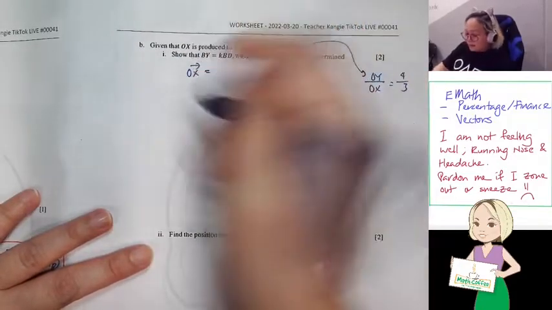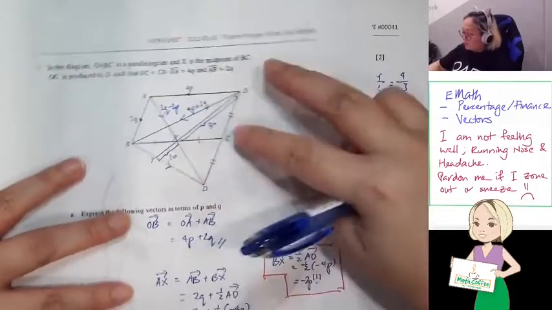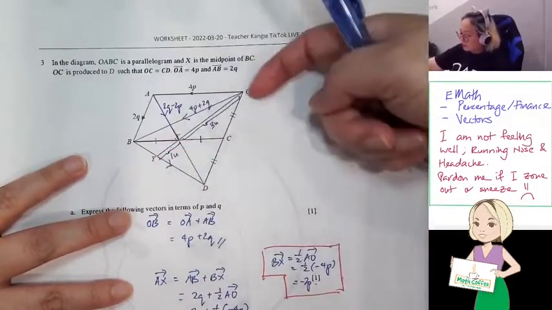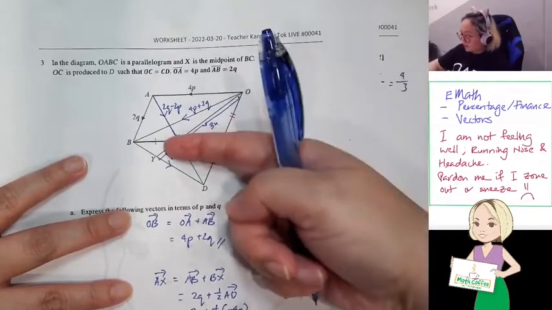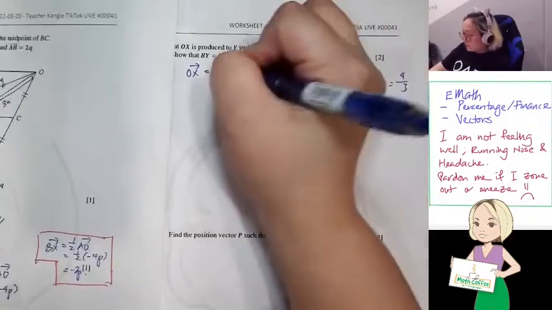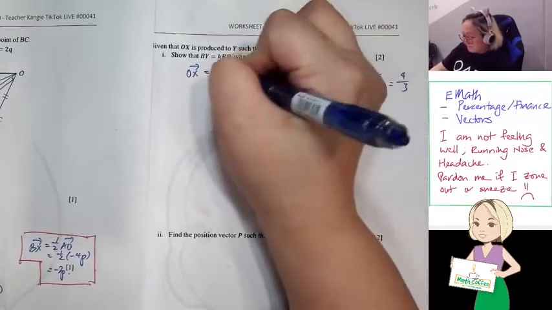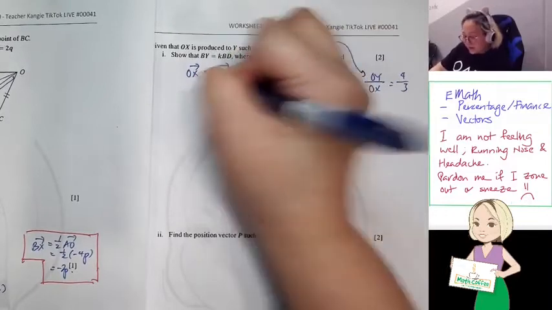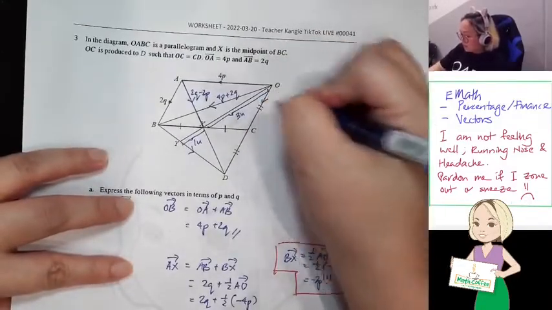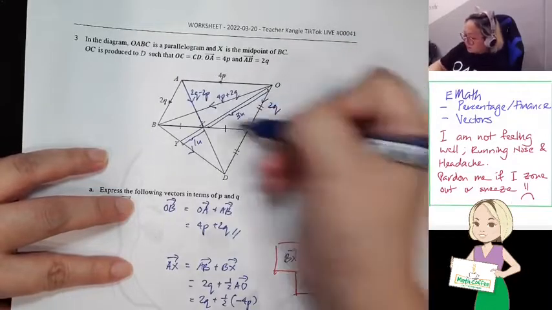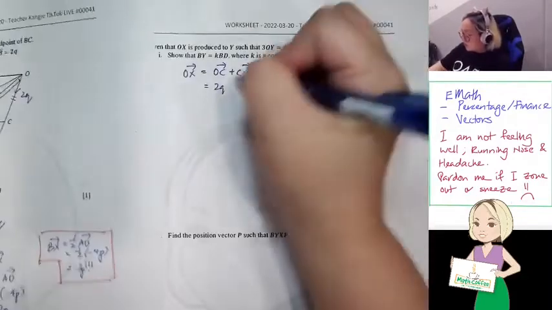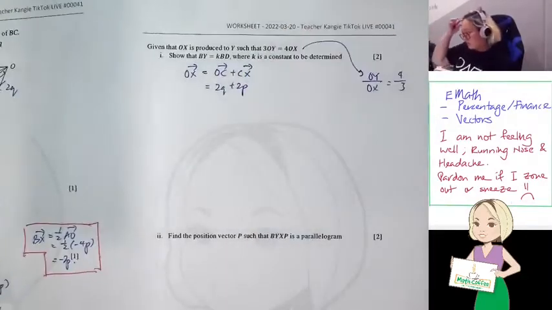So my OX, if I refer to this diagram, OX is this direction, a shortcut from O to X. So I'm going to walk from O to C and C to X. So it will be OC plus CX. This is 2Q, you can put an arrow and then here 2Q. This one follows this direction, so it is 2P. So it is just plus 2P.